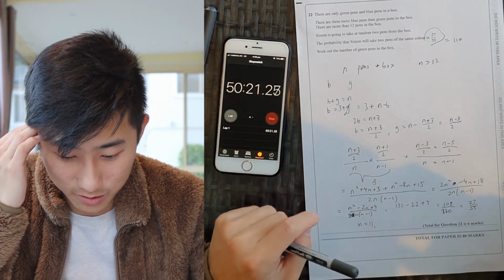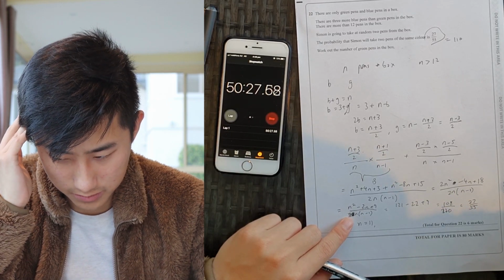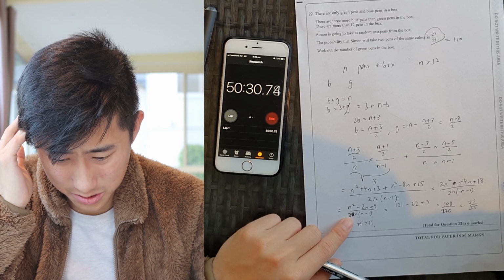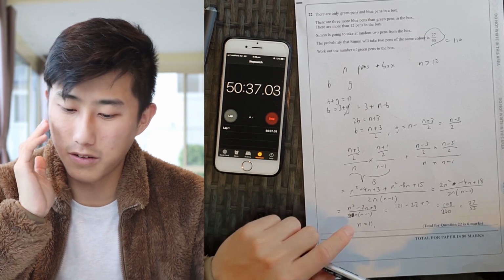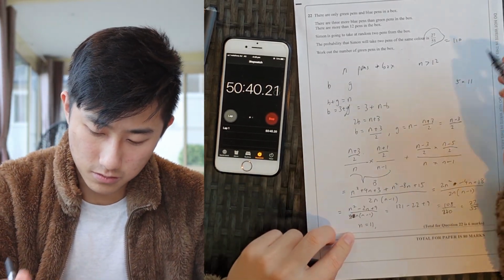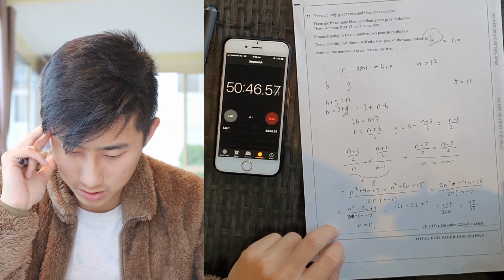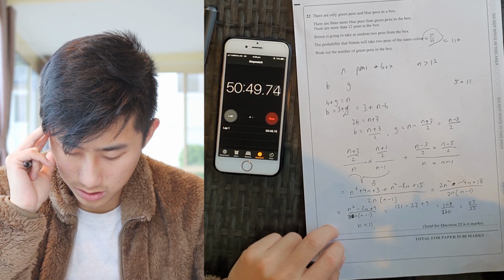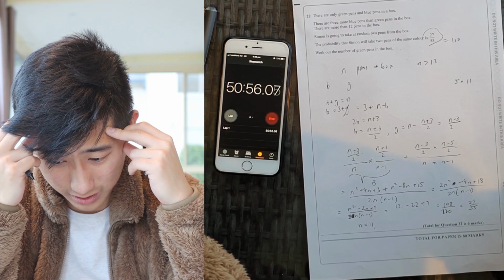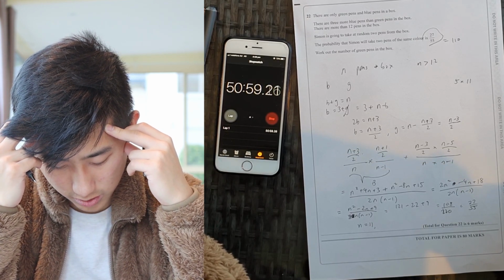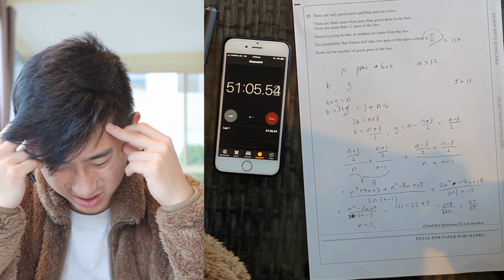This is where it gets me. There are more than 12 pens in the box. Huh. So what else? 55 times 3 is 165. 5 and 2. So 5, 11. What else can it be? No. Well, that is the formula. So 165. It must be divisible by n minus 1. What?